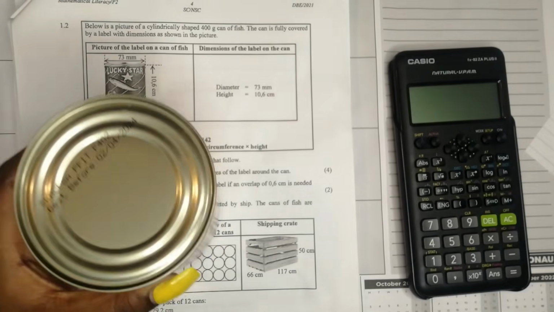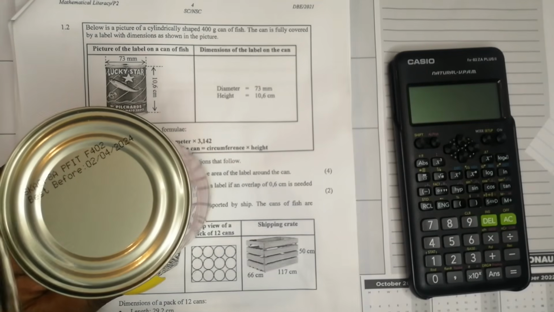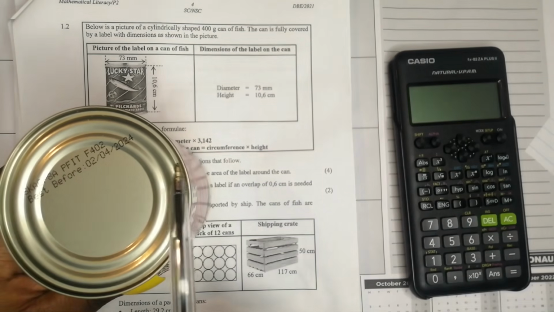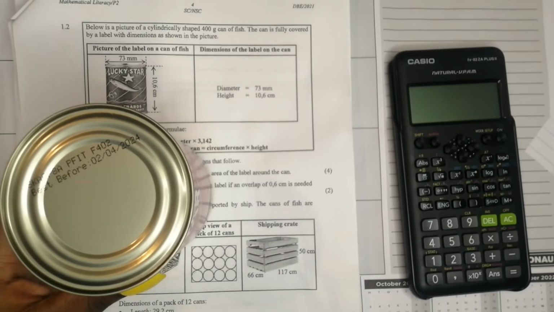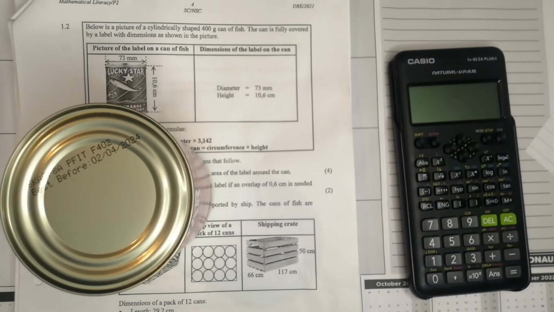A diameter of a circle, guys, is any straight line that goes through the center of the circle.